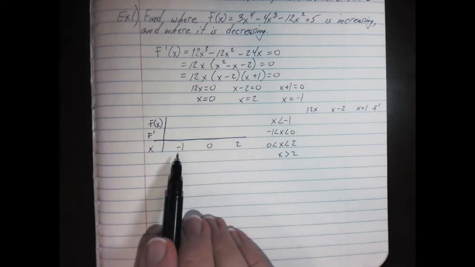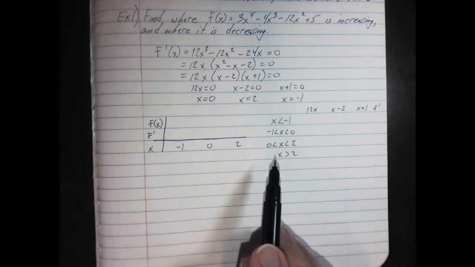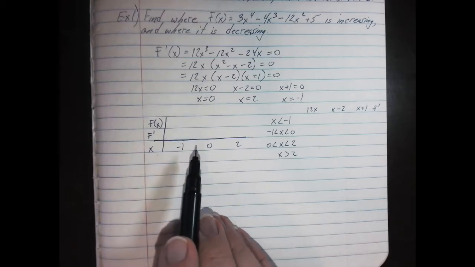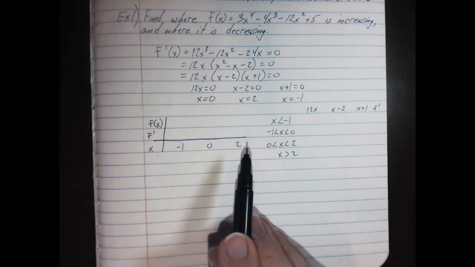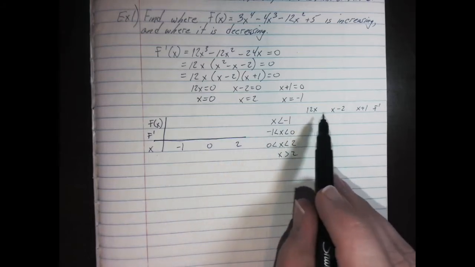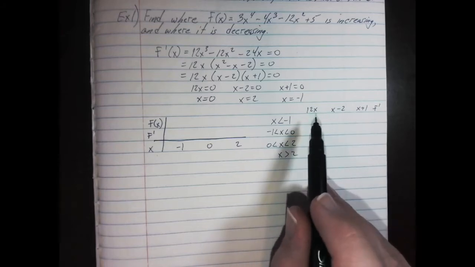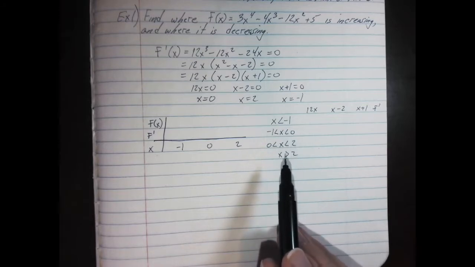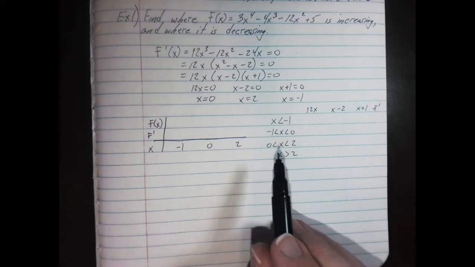You might be asking, why are there 3 numbers here and 4 intervals here? It's because I'm worried about what's happening between these numbers. I want to know what happens before negative 1, in between negative 1 and 0, in between 0 and 2, and after 2. And the reason I have these up here is these are the 3 factors of my derivative. I'm just going to choose a test point between these things, plug them into my factors, and see if they give me a positive, a negative, or whatnot.